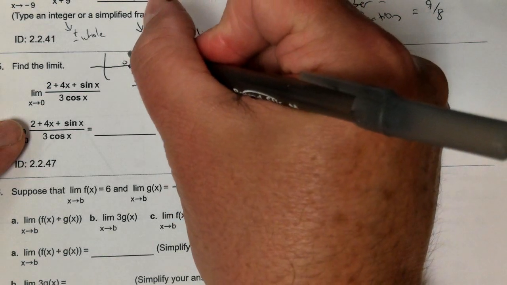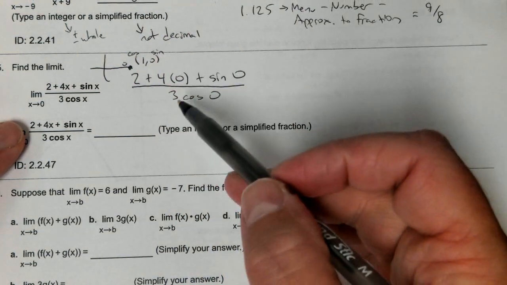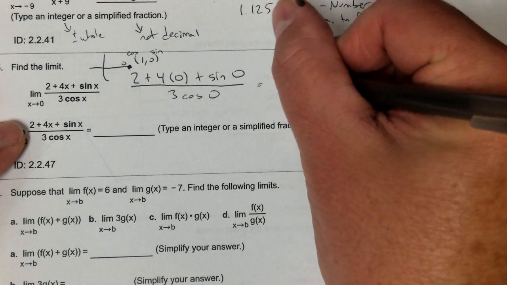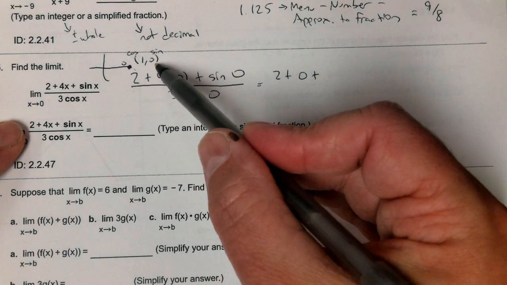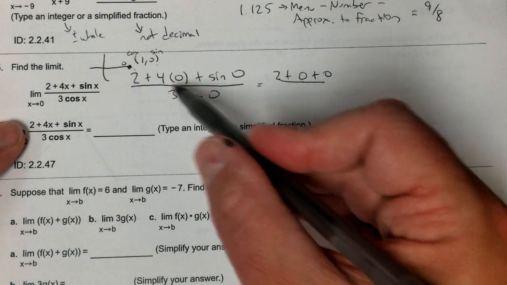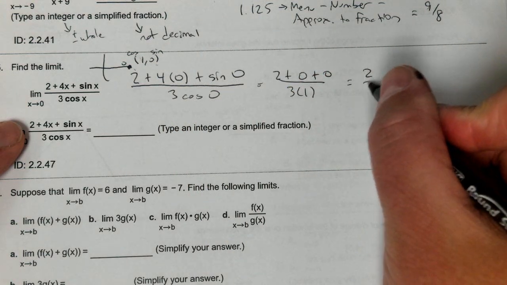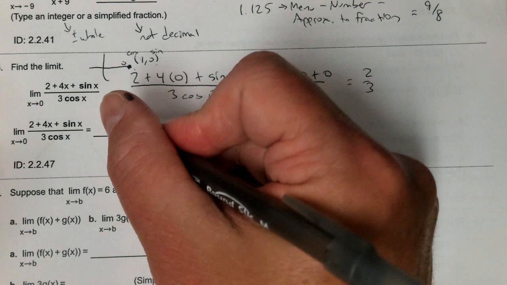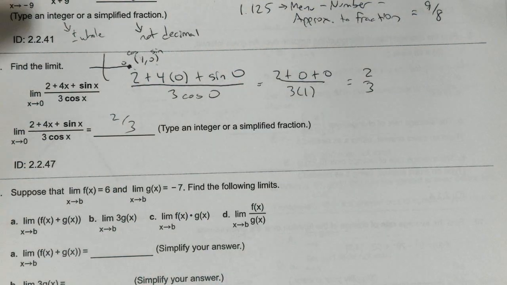And remember, cosine relates to x and sine relates to y. So this would be 2 plus 0 plus sine of 0, the y value, which is also 0. And cosine of 0 was 1, so this is 3 times 1, so you get 2/3. So that one did work out, and you get 2/3.